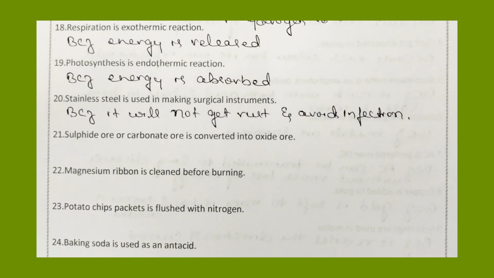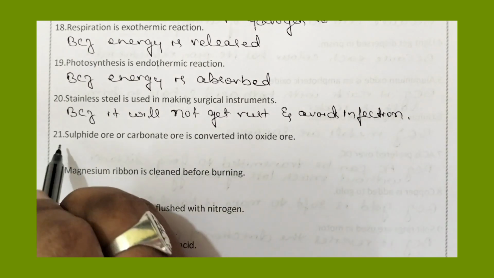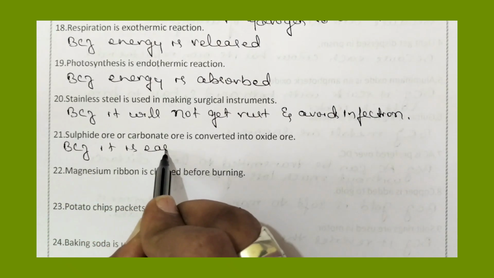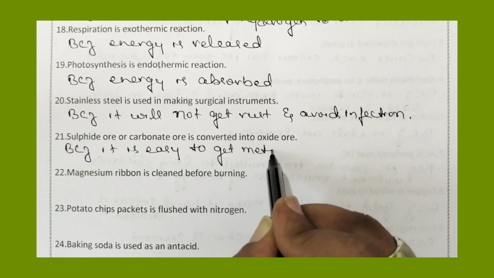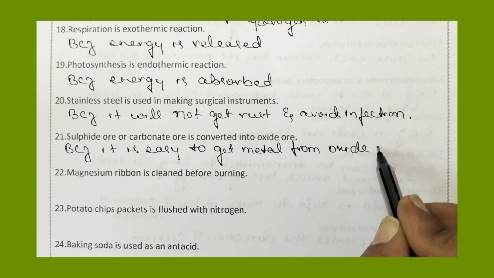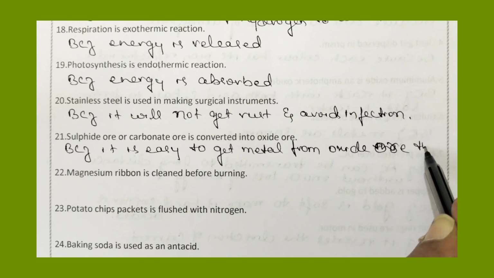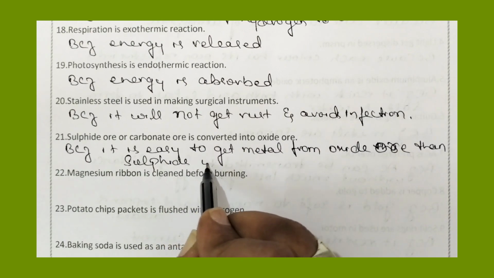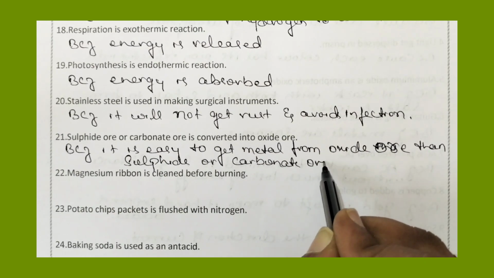Next, question number 21. Sulfide ore or carbonate ore is converted into oxide ore because it is easy to get metal from oxide ore than from sulfide or carbonate ore.